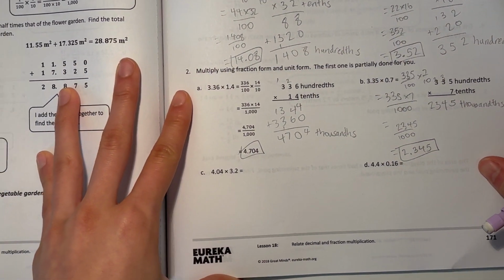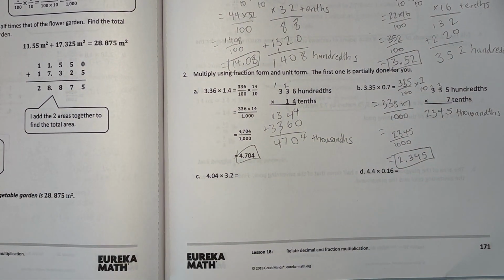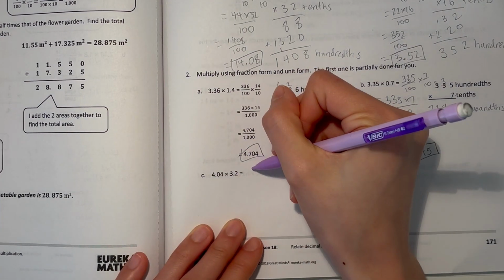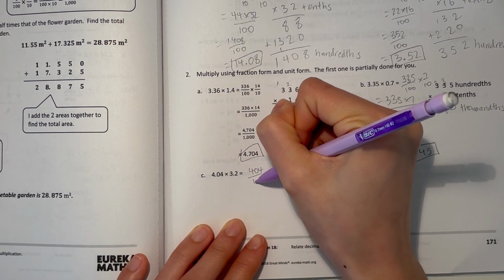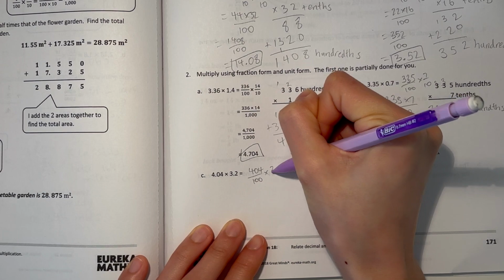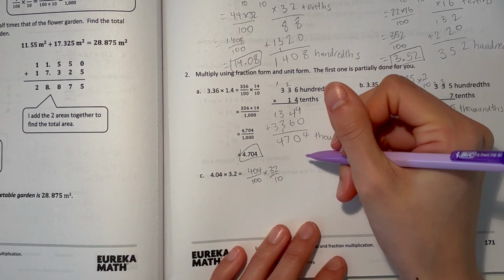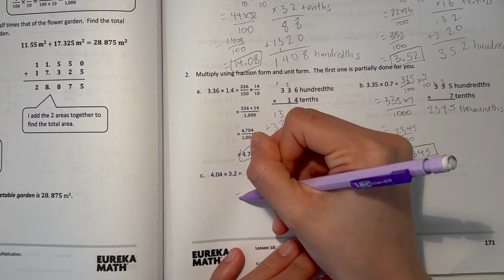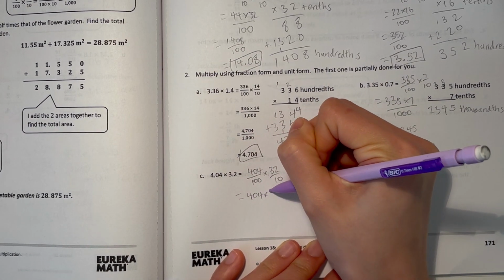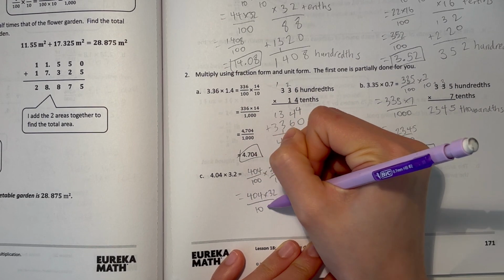Alright, C. 4.04 times 3.2. That's 404 hundredths times 32 tenths. Alright, and that's equal to 404 times 32 over 1,000.